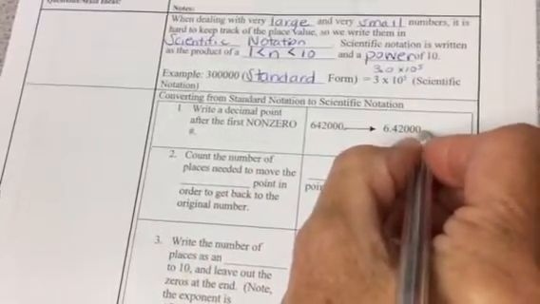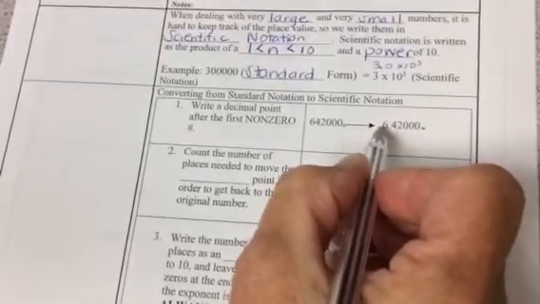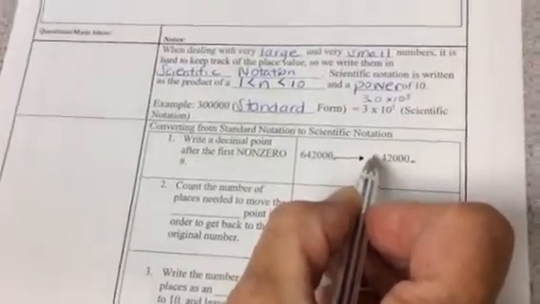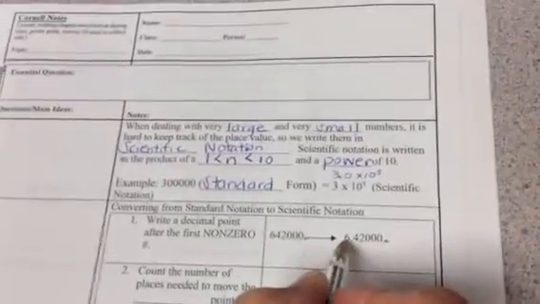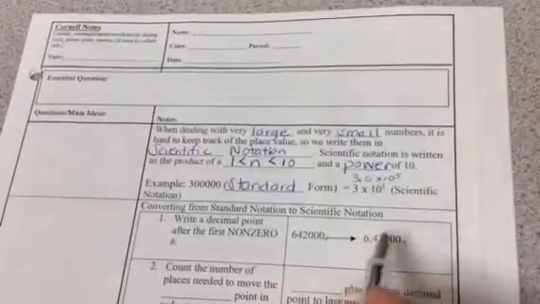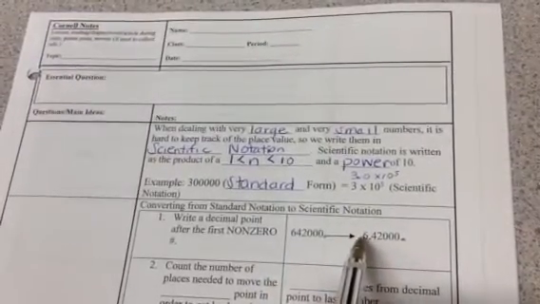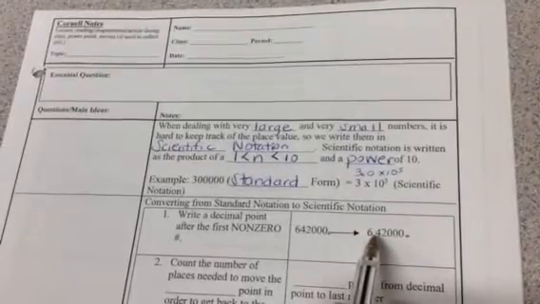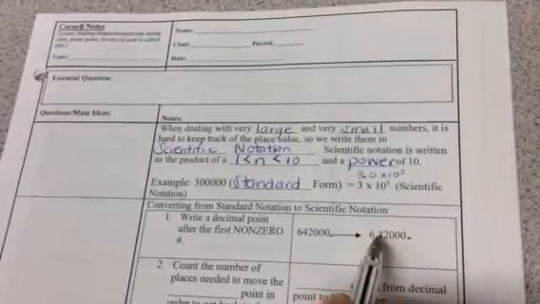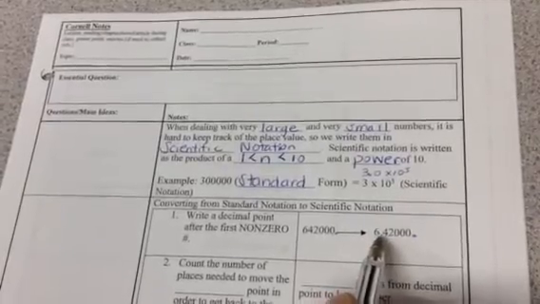So we want to take the decimal from here and move it to after that first non-zero number, the 6. So we move it to between the 6 and the 4, which makes this number between 1 and 9.9, because 6.42 comes between 1 and 9.9.